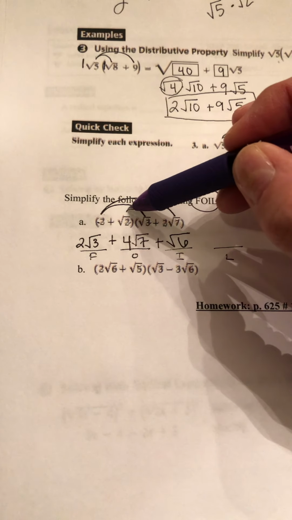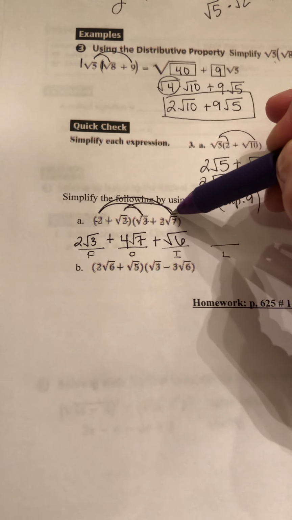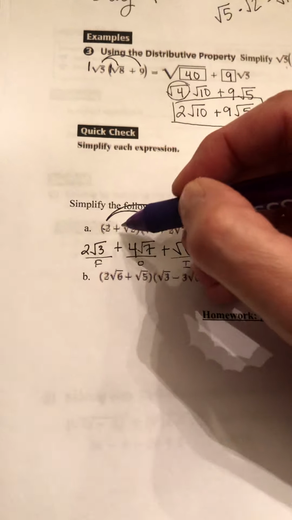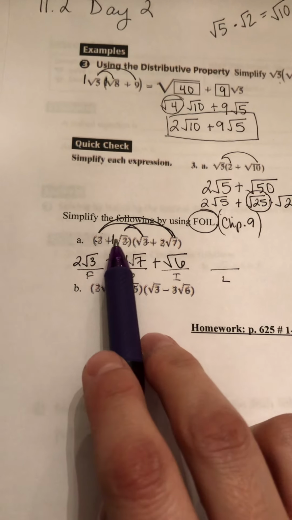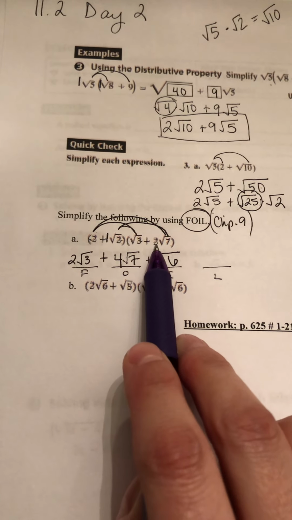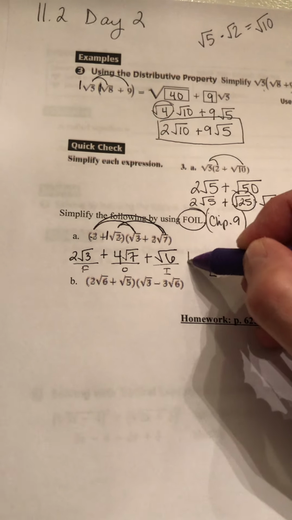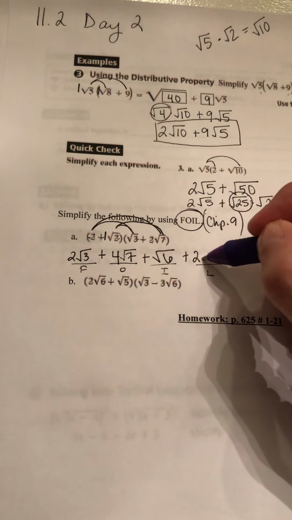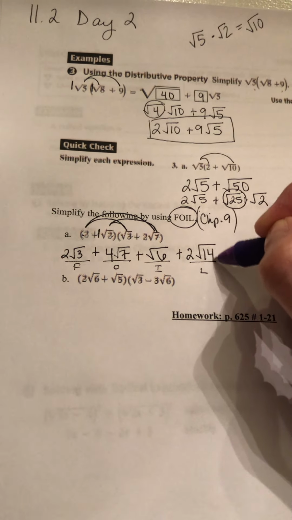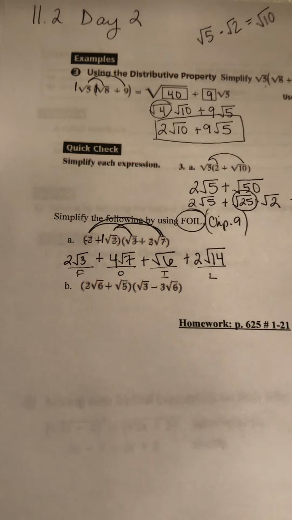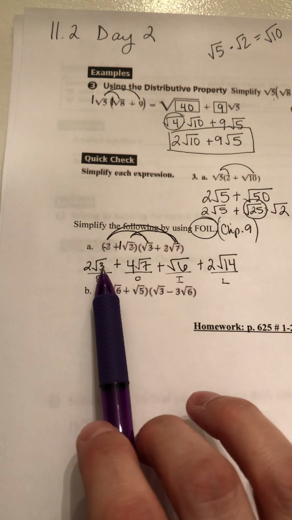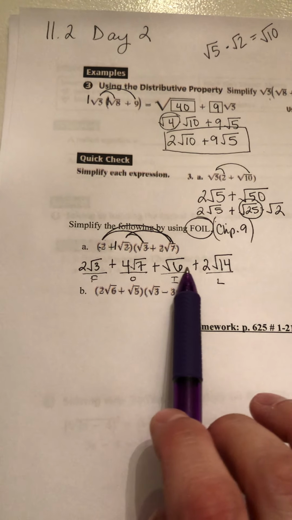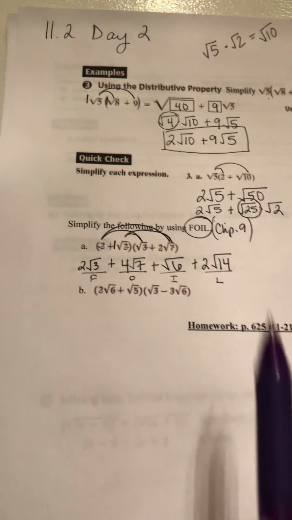And then finally, last times last, root 2 times 2 square roots of 7. You can think of there being like a 1 out in front. So that 1 times that 2, they're both positive, would give us a plus 2. And then under the radical, 2 times 7 would give us a new radicand of 14. And then as I skim through here, I've got 4 different radicands, 3, 7, 6, and 14.